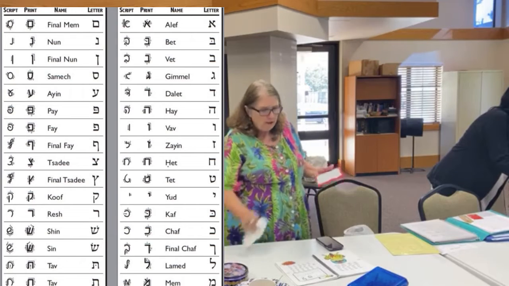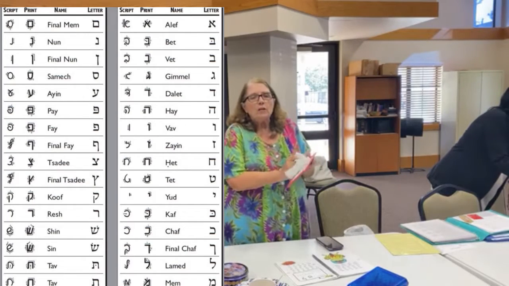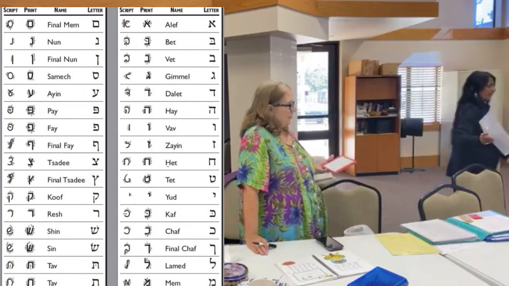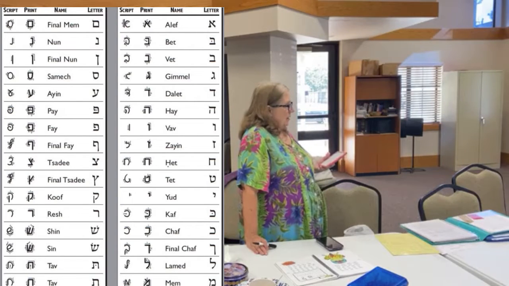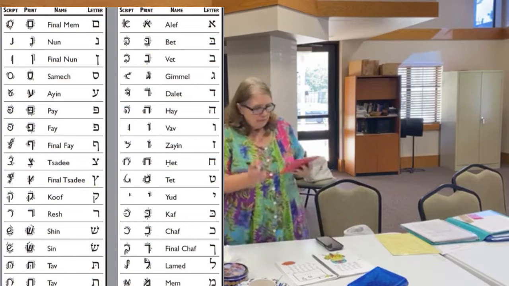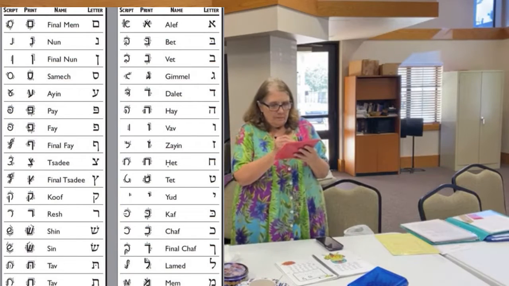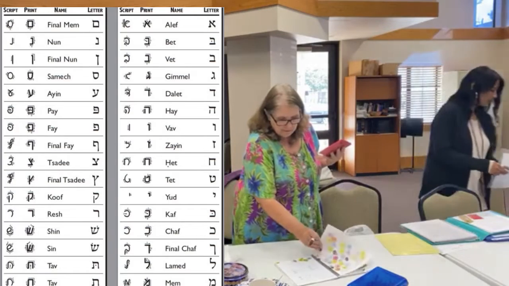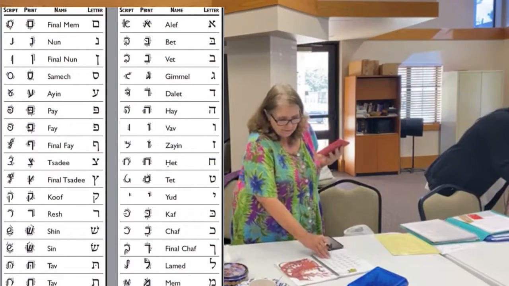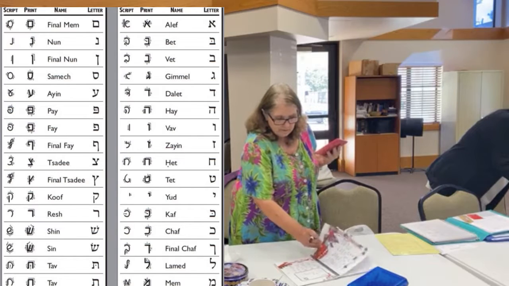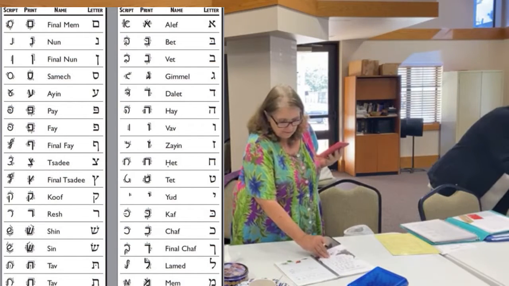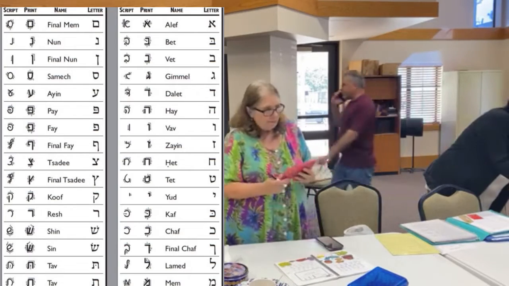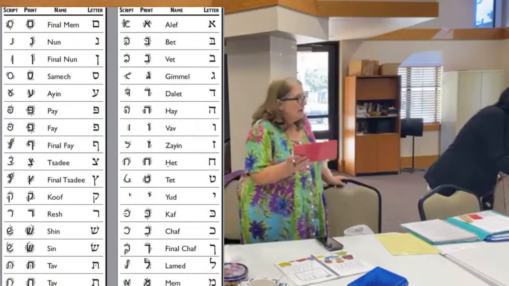All right, the prettiest one, my favorite one to draw, lamed. Lamed. There's a line, like a D with a screw at the top. Lamed. Así estaba como él lo escribió. Yeah, almost. She did hers better than mine.